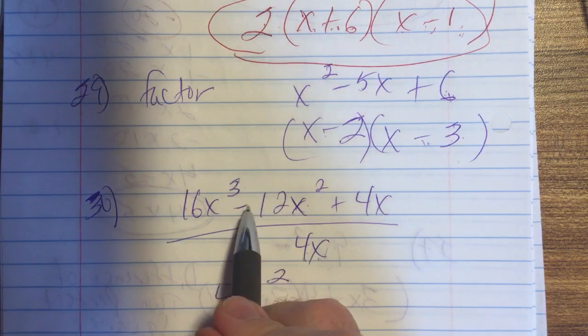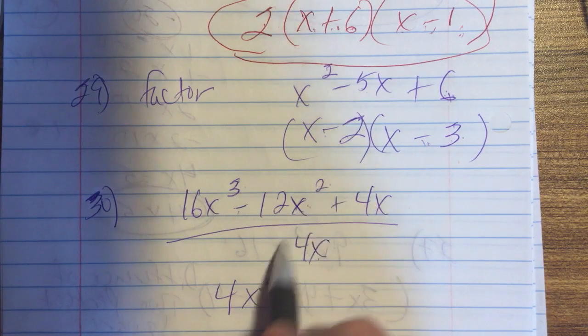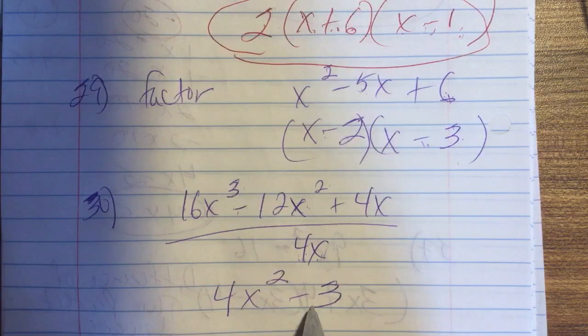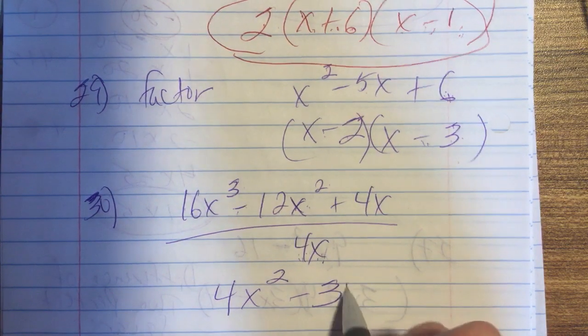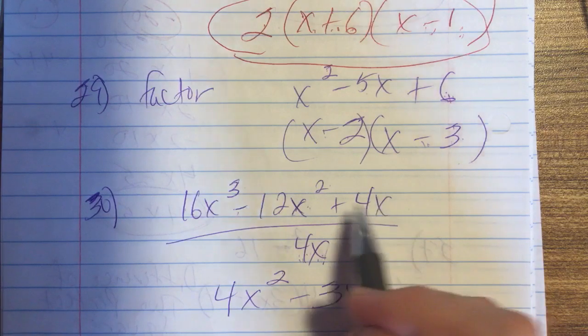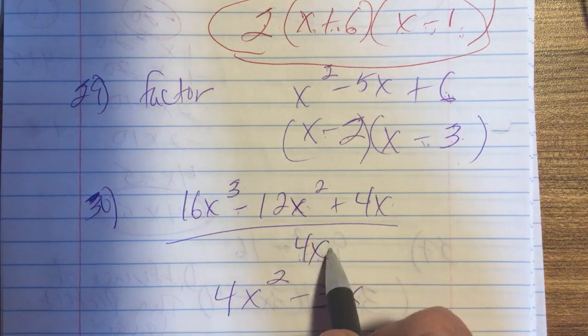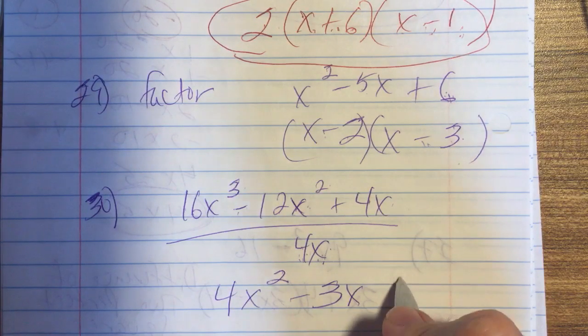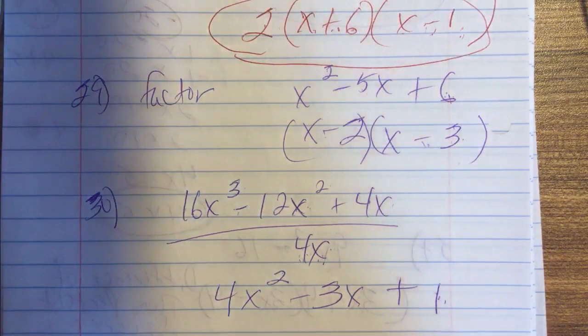Move on to the middle term. Negative 12x squared divided by 4x. Negative 12 divided by 4 would be a negative 3. X squared divided by x would be an x. And your last term would be 4x divided by 4x. Those cancel out. However, they cancel out to be a positive 1, so we have to make sure to put that positive 1 at the end.